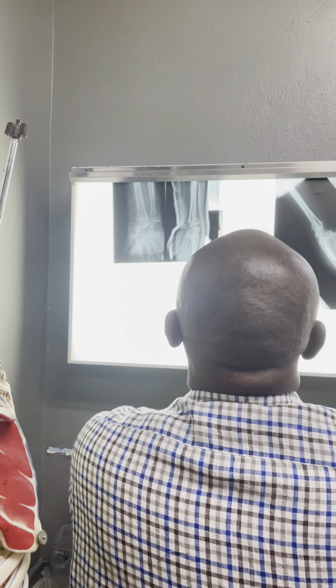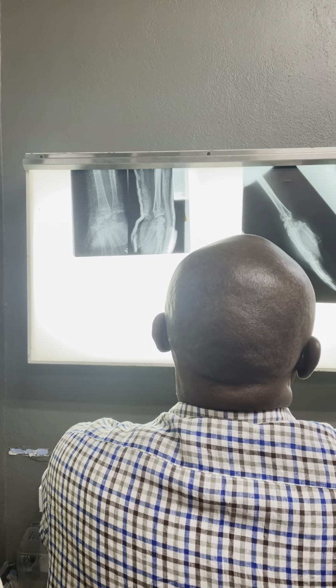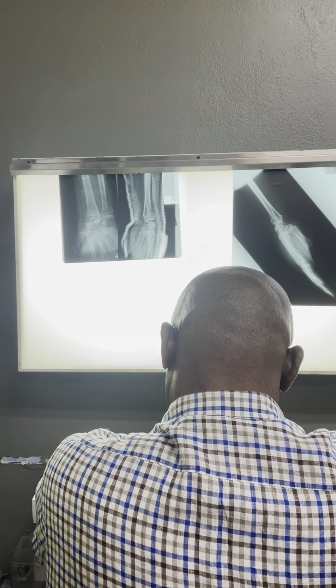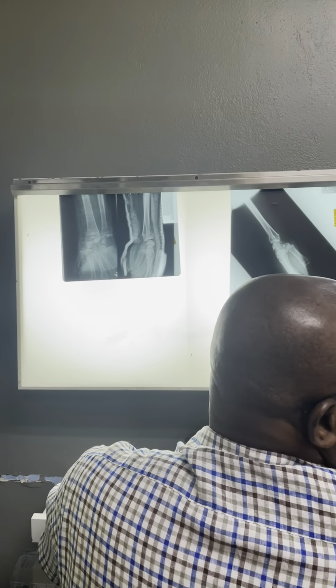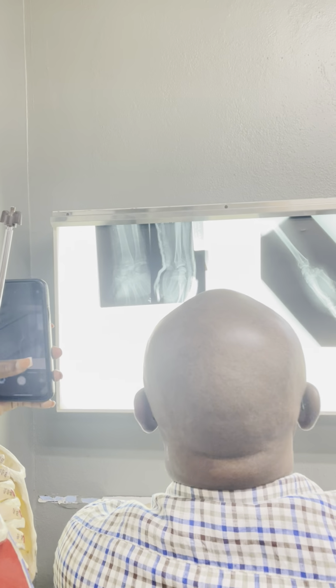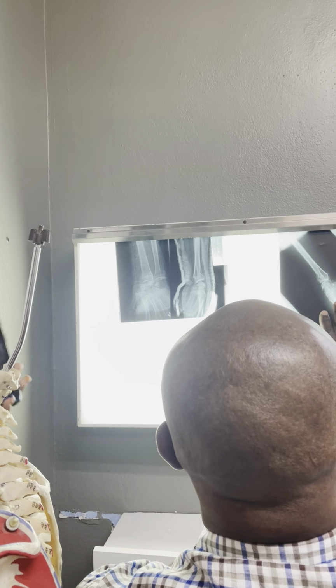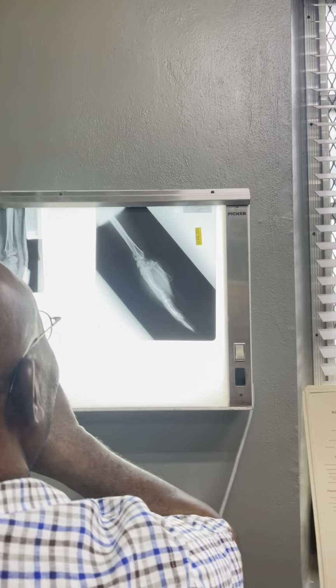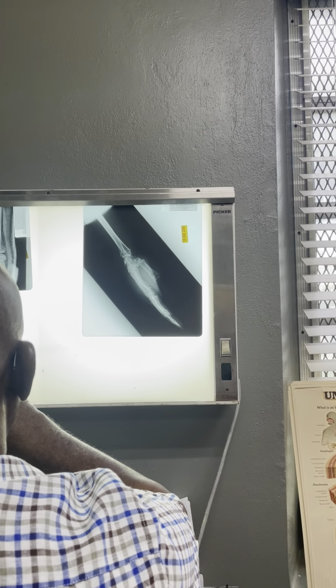So far, she has a Colles fracture, right? Everybody knows what a Colles fracture is, right? Yes, I hear one voice. Yes, sir. Alright, so we know what a Colles fracture is. You can see again, remember, what is this? Give me some of the features of it.